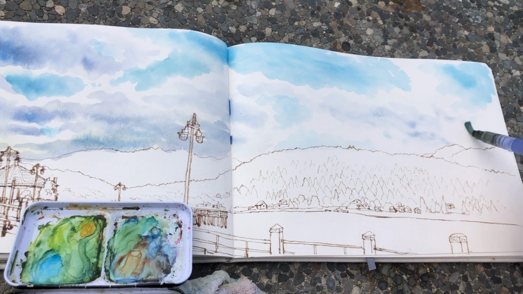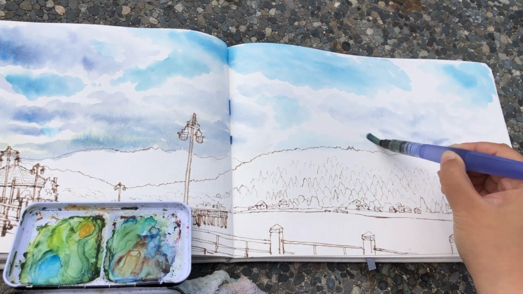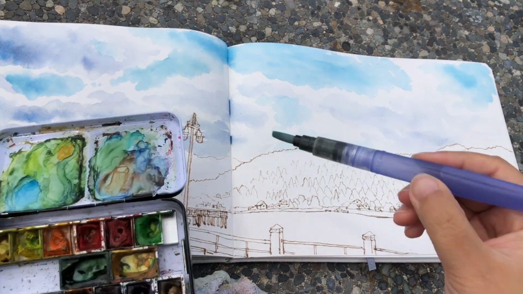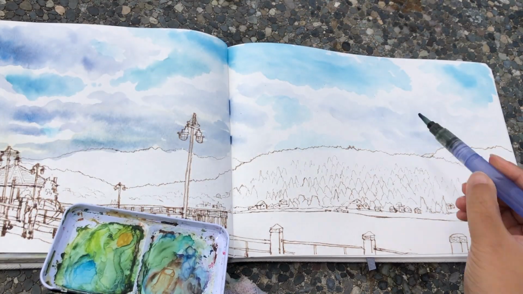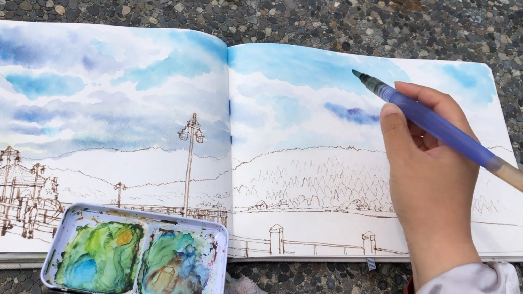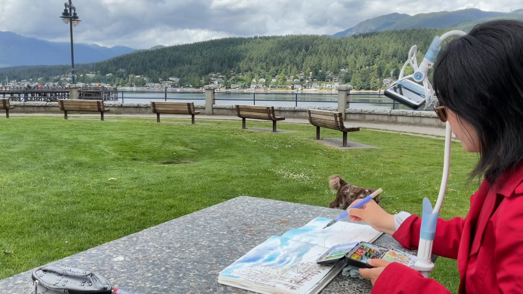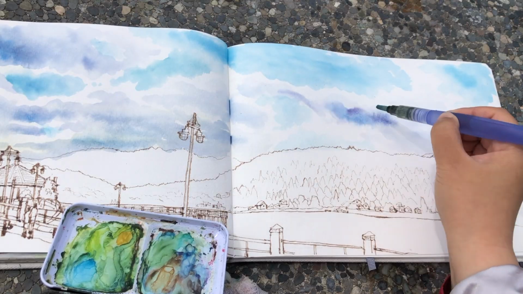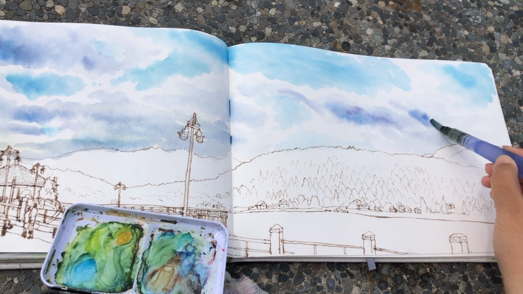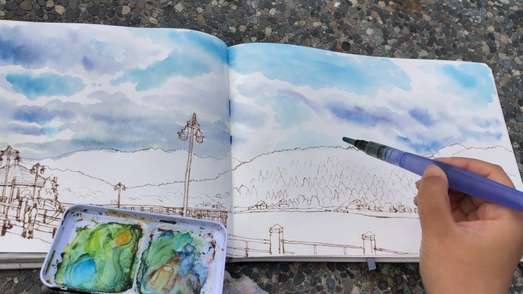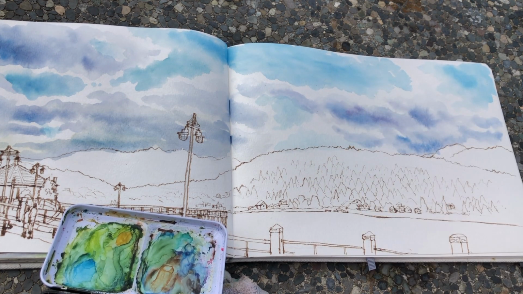Yeah, so starting with a fairly light gray for these clouds on the right side of this landscape. And then grabbing some more cobalt blue, royal purple, and a tiny bit of green. A more intense gray. Oh, that's a lovely dog passing by. Yeah, and just boldly punching this intense shade onto these clouds to give more drama.